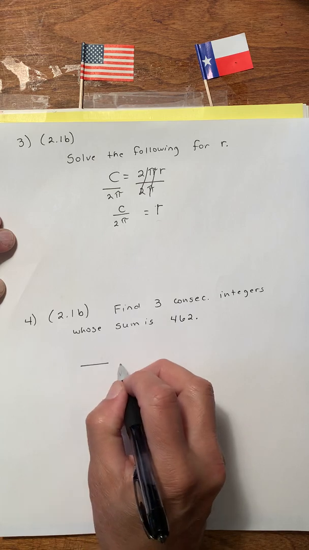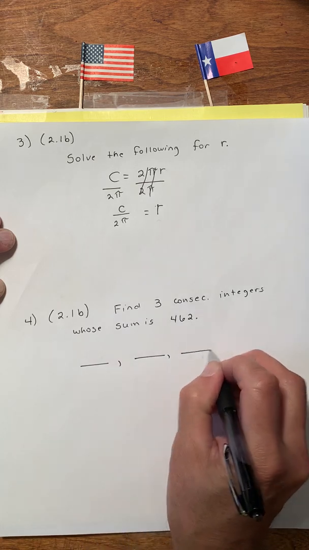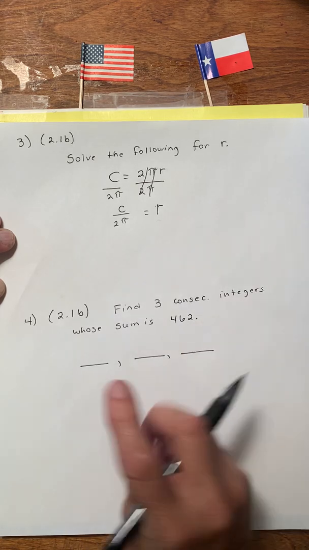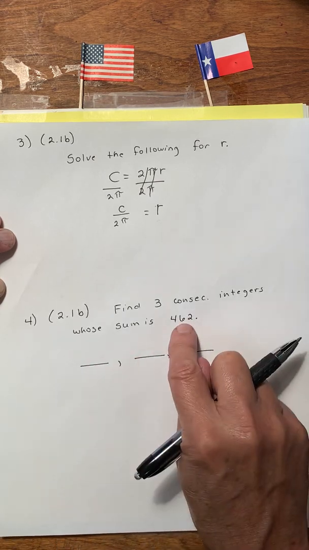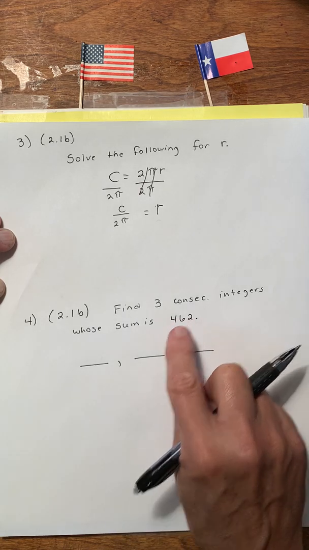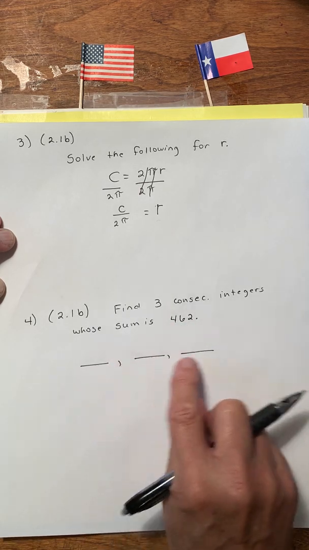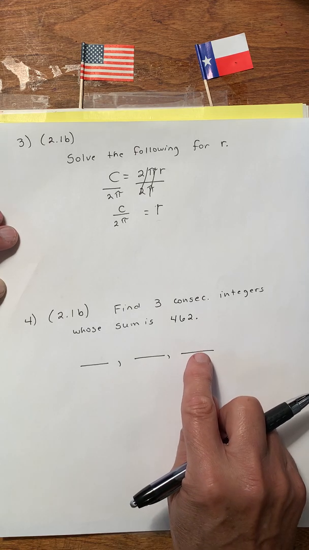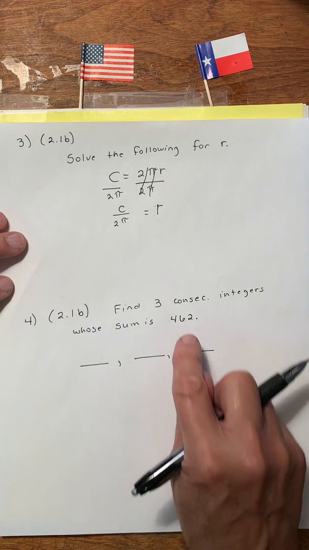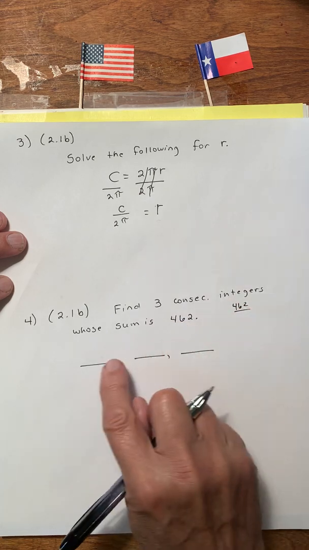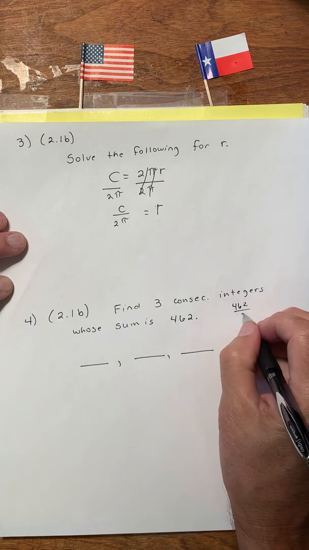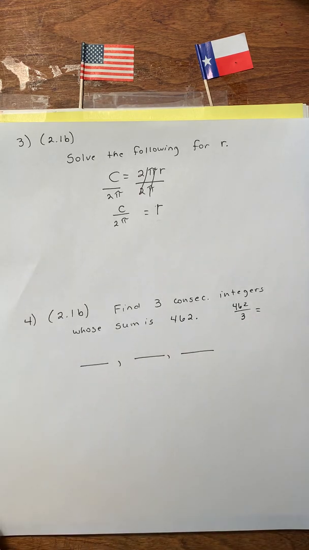Find 3 consecutive integers whose sum is that. All right, here are my 3 consecutive integers. And you remember, consecutive means in a row. This is something like 27, 28, and 29. Obviously, those are not the numbers because they don't add to that. Hey, how do I find my 3 consecutive integers? The strategy we used in our video was to take this sum, divide it by the number of numbers I have here. Let's see what I get. 462 divided by 3 is 154.